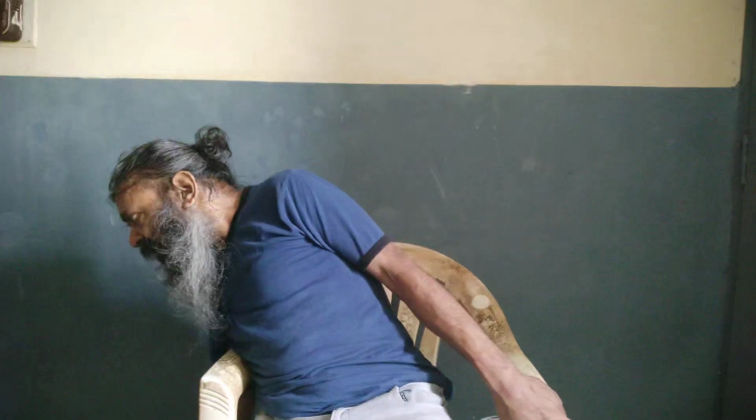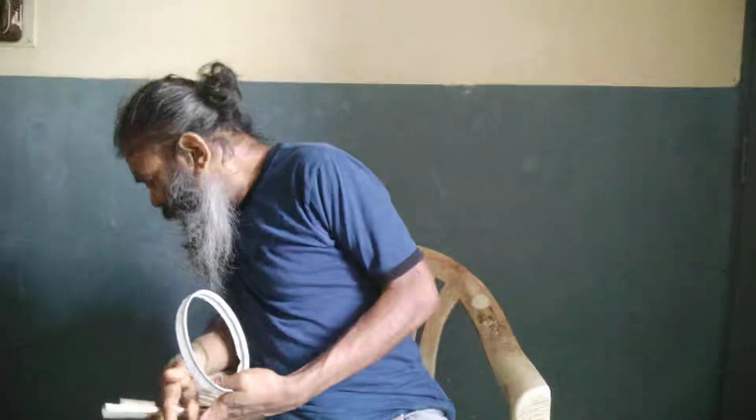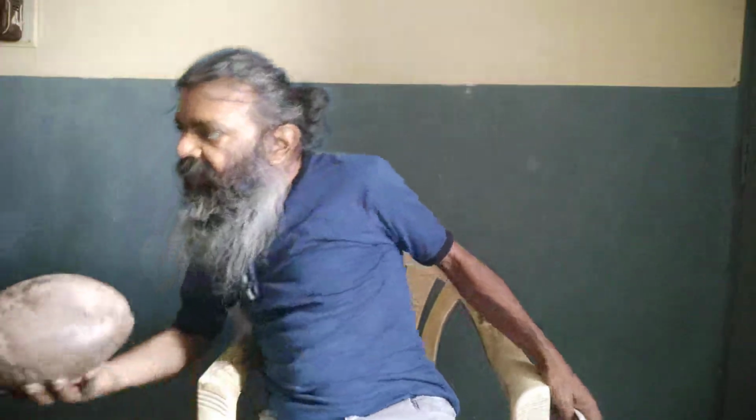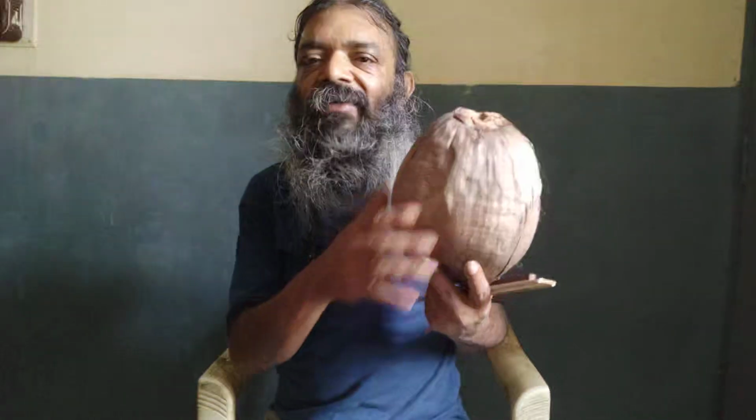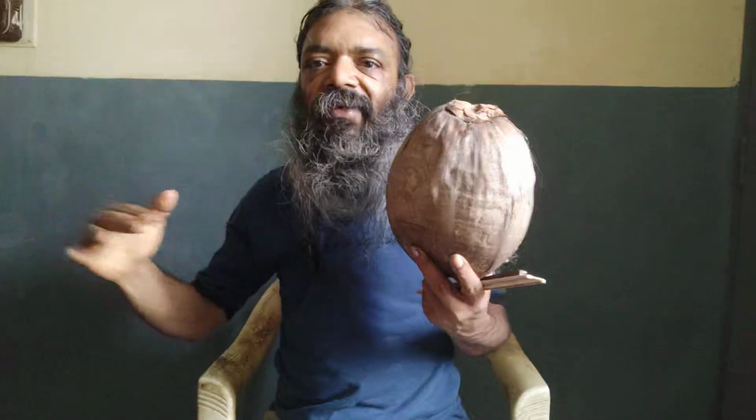Finding Pi. If I want to calculate the volume of a sphere, a sphere has three axes, x-axis, y-axis, and z-axis.